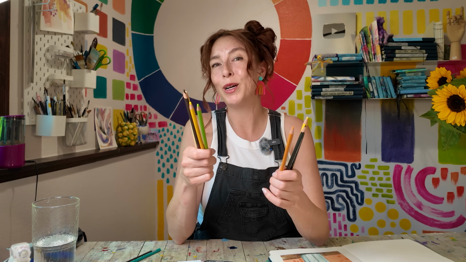I also did use a binder clip to secure my pages together because I find it helps keep things a little bit flatter as well as just in place. And then finally, I'm also using some Prismacolor pencils to add in some of the final details.